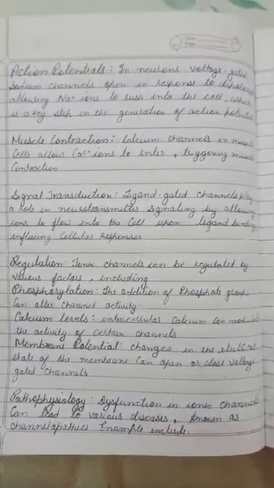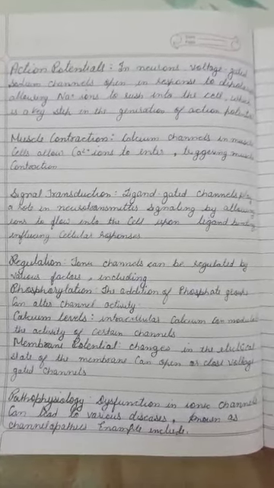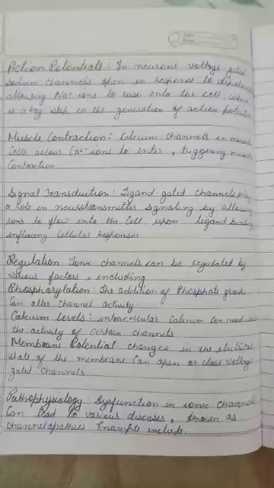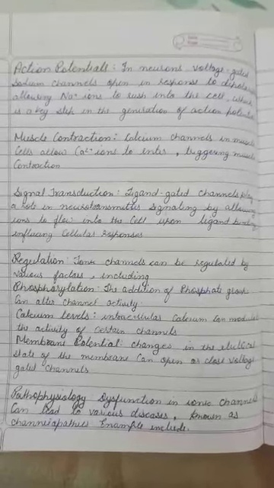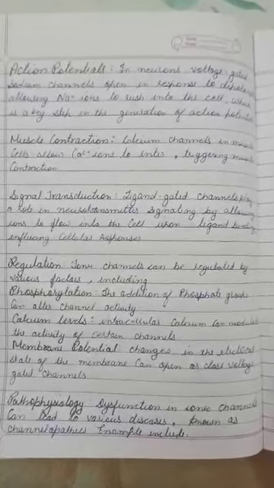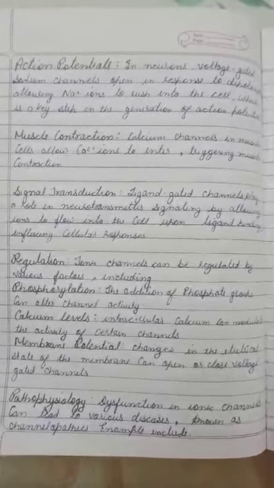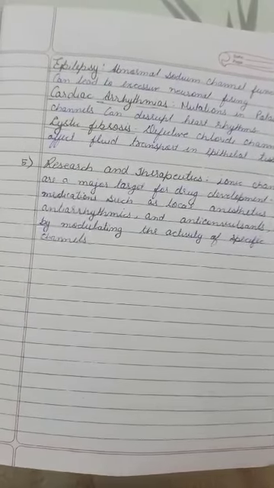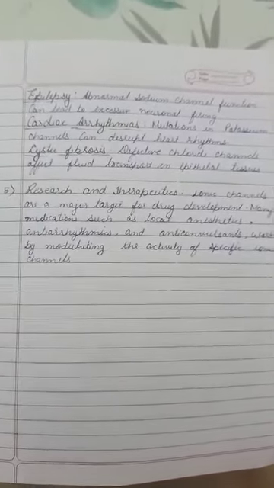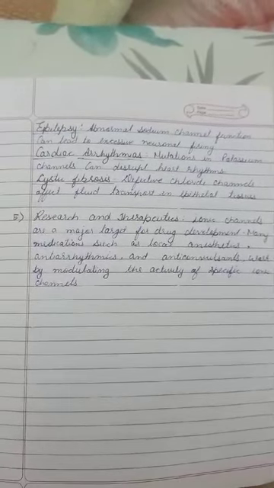Next, pathophysiology. Dysfunction in ionic channels can lead to various diseases known as channelopathies. Examples include epilepsy, cardiac arrhythmias, and cystic fibrosis. In epilepsy, abnormal sodium channel function can lead to excessive neural firing.